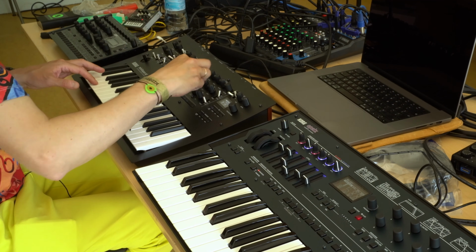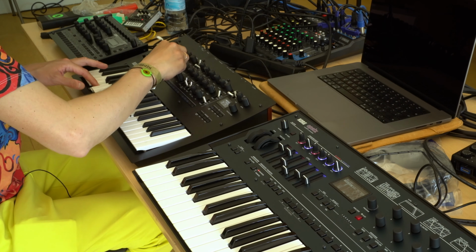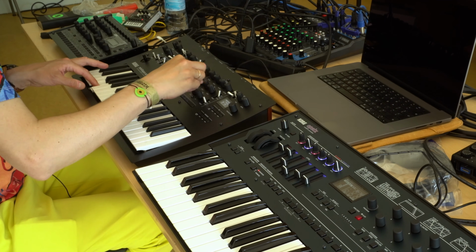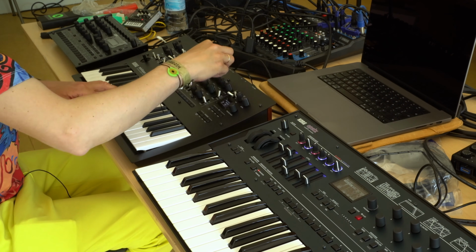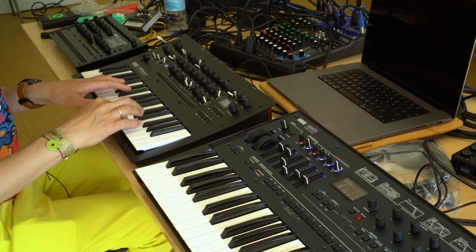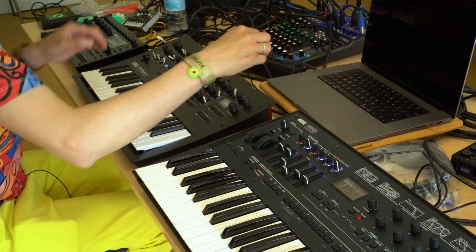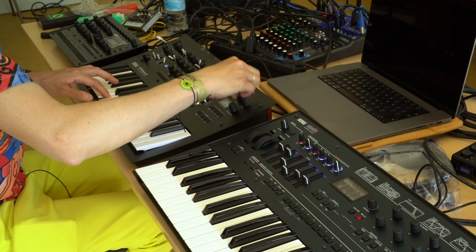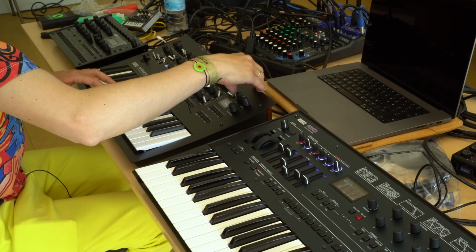So we use the LFO. It begs to add an ensemble effect. And the delay.